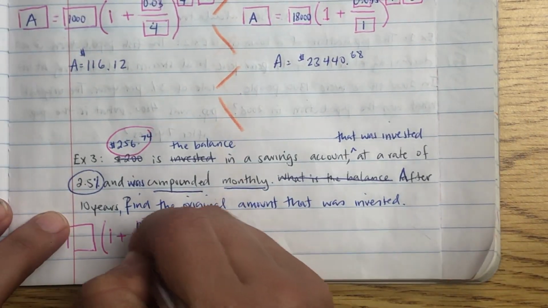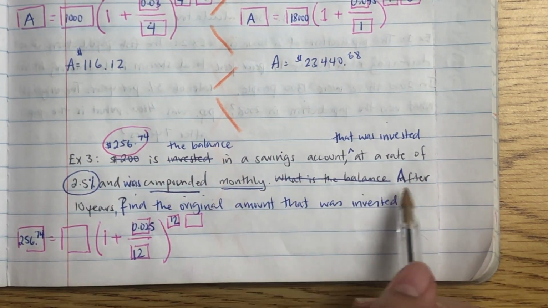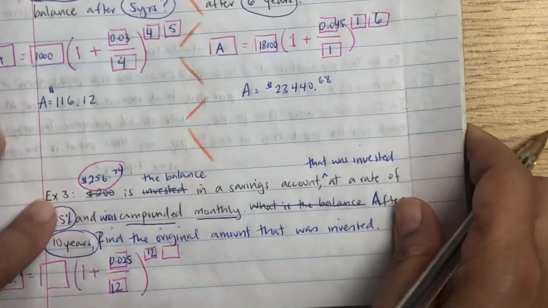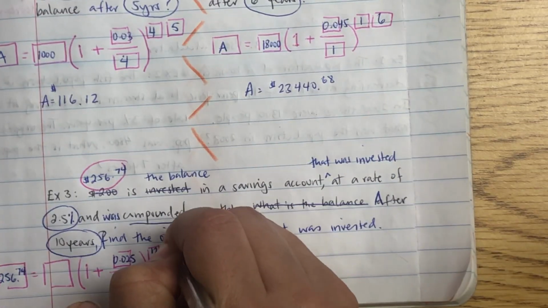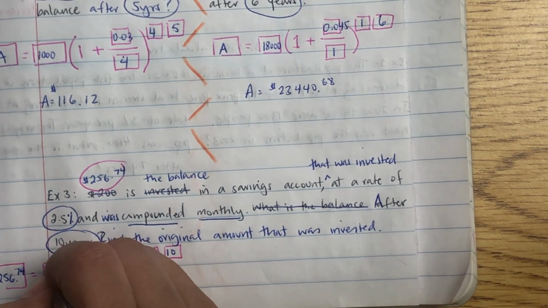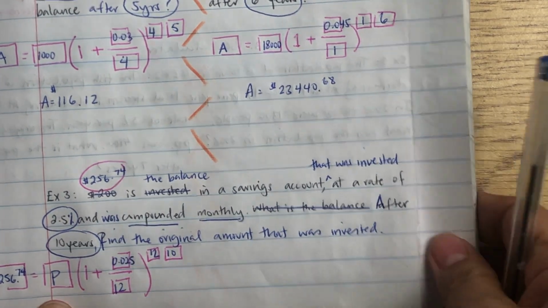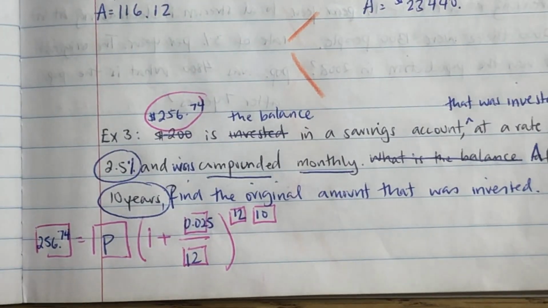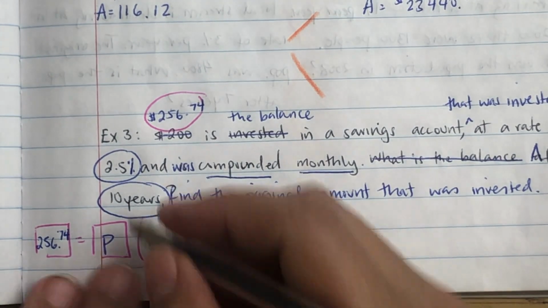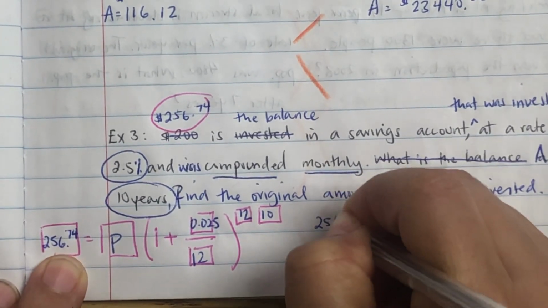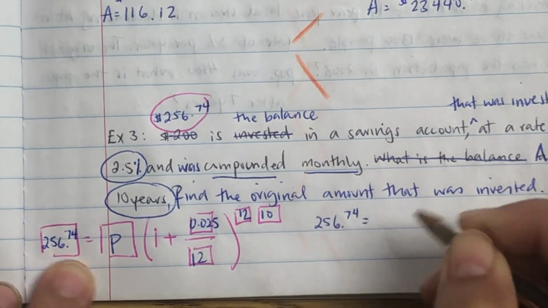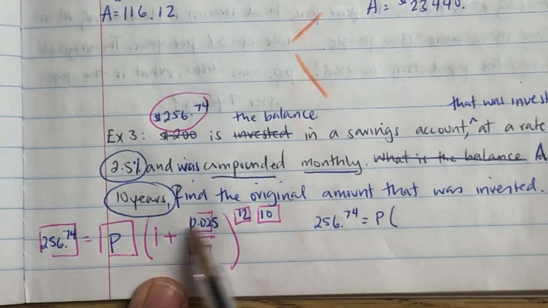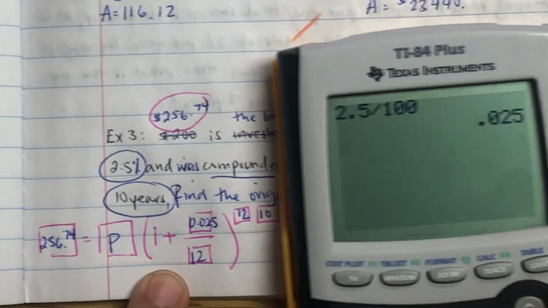This is a listening check, color in that 12. All right, after 10 years, so the time period, T, time in years, is 10 years. Find the original amount that was invested. So I'm looking for this. Okay, so I just wanted to give you a different question because you are going to get these. Once again, once you fill out the information, it's just a matter of solving the equation. All right, so I have $256.74 equals, I don't know what P is, but I can put this entire thing right here because it's all numbers in the calculator. So what do I see?